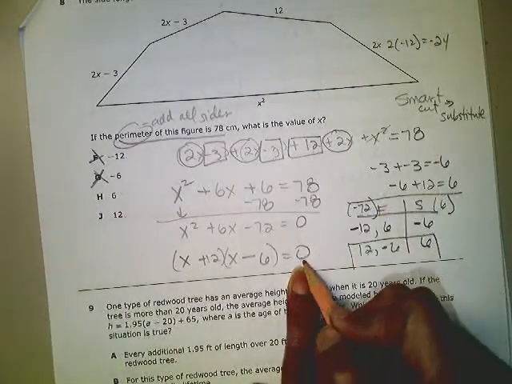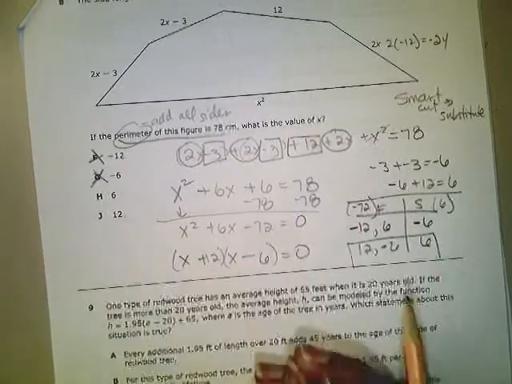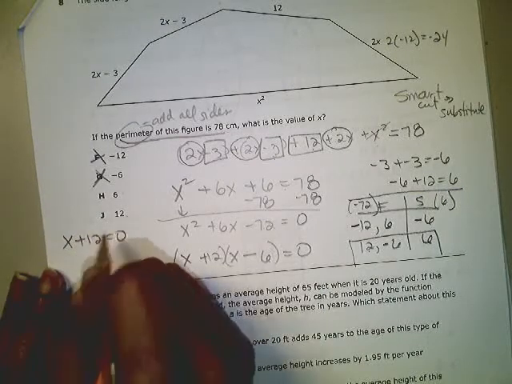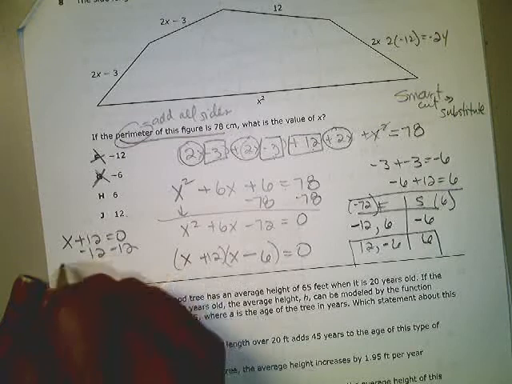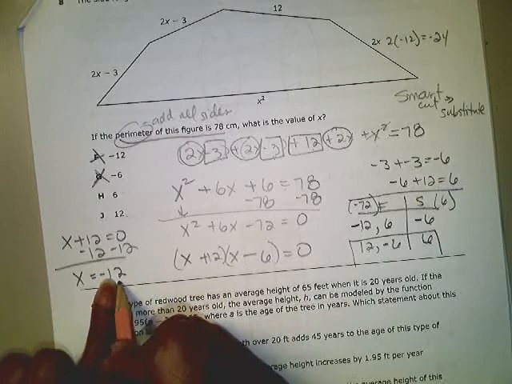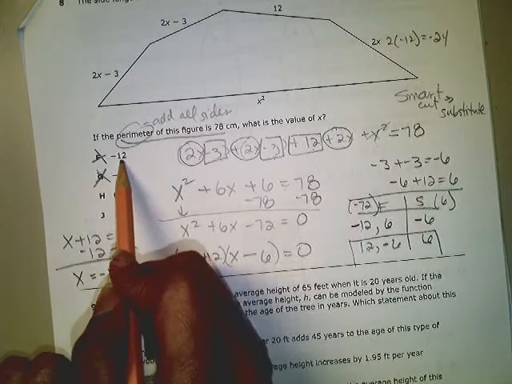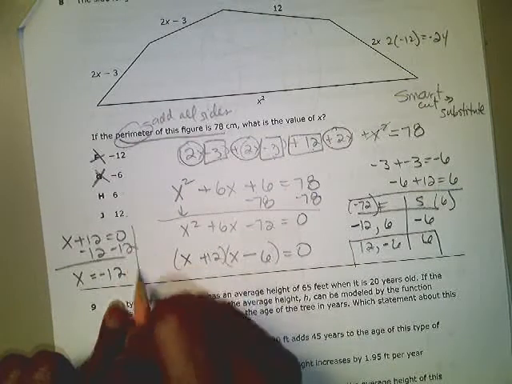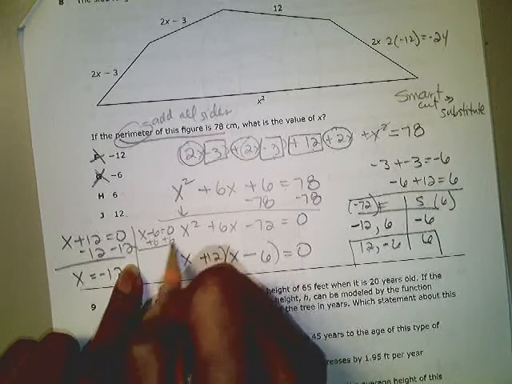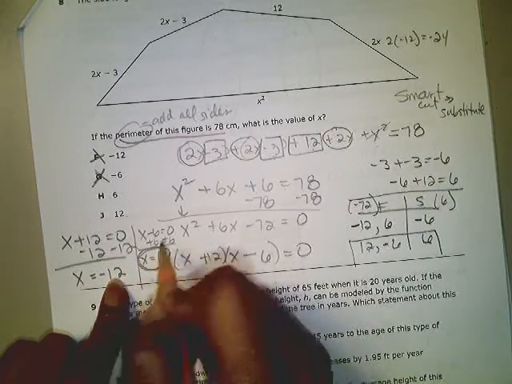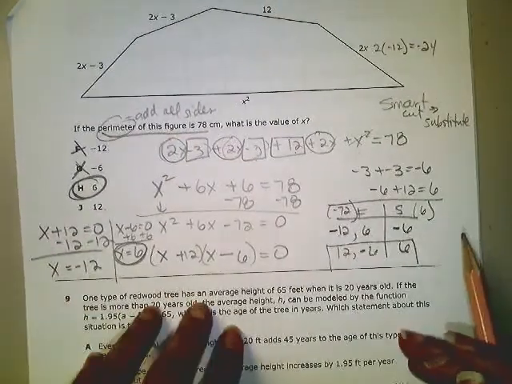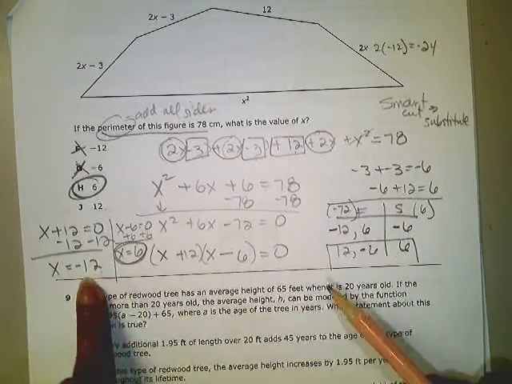What this does here is it means I can take each one, set it equal to 0 to solve for x. So I'll come over here, x plus 12 equals 0. Subtract 12 from both sides, x equals negative 12. So negative 12 is a solution. However, we've already established that I can't have negative 12. My other one would be x minus 6 equals 0. Add 6 to both sides, x equals positive 6. So my answer is positive 6. If this was not dealing with perimeter, your 2 answers would be 6 and negative 12.